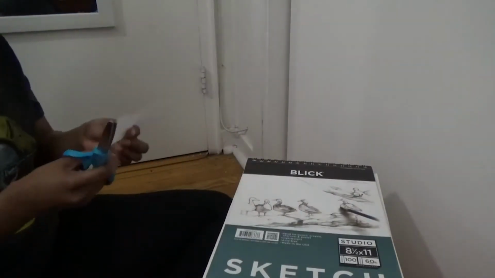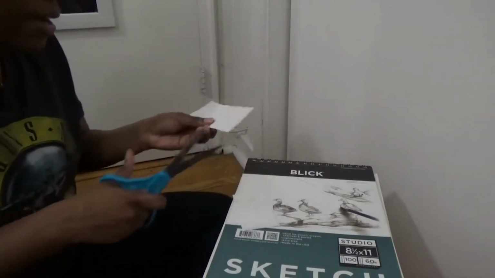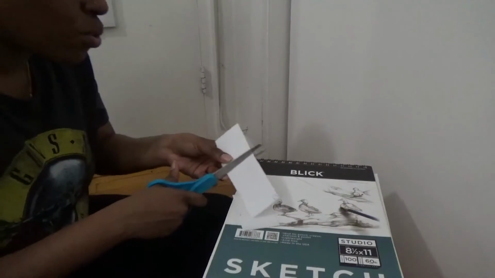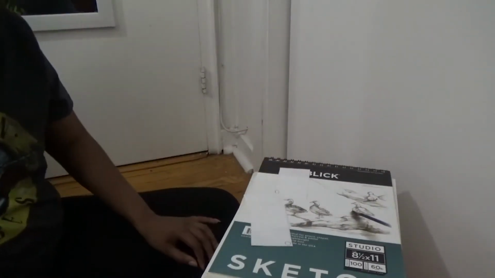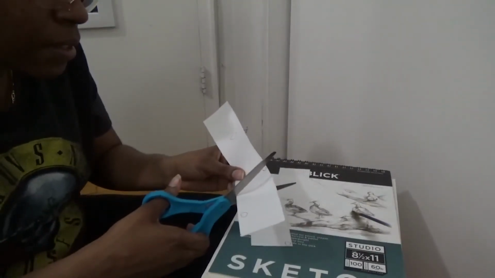Okay, so now you can just cut them out. So now when you cut them up and they're all jumbled up, you're not confused as to which order it's in because it's numbered. Because as you guys saw, I kind of confused myself there.